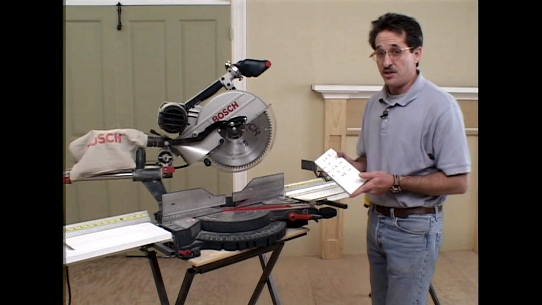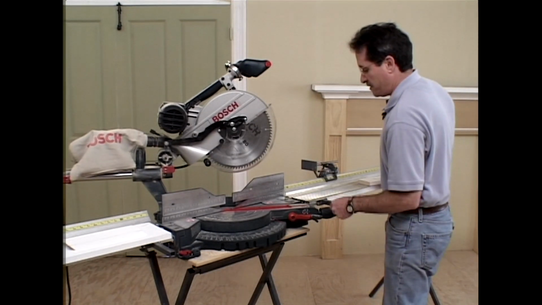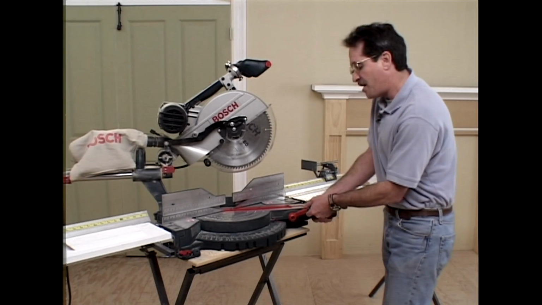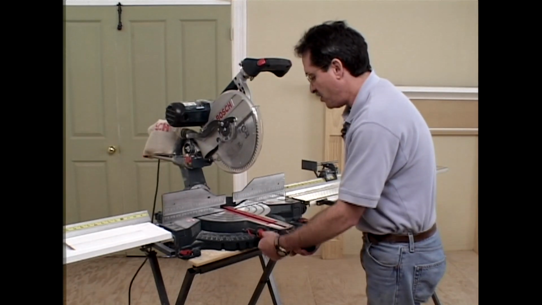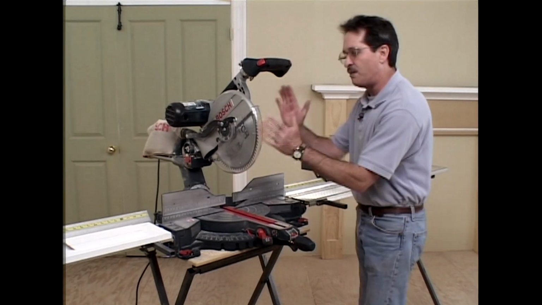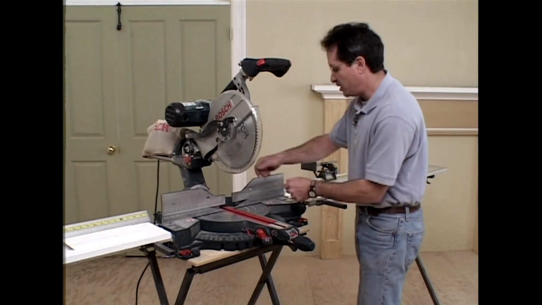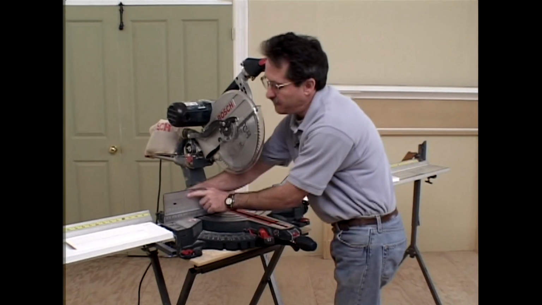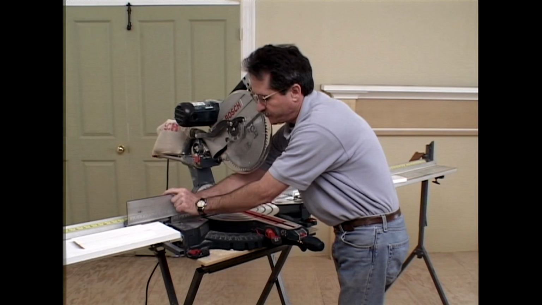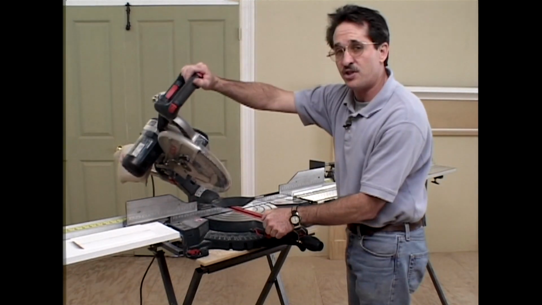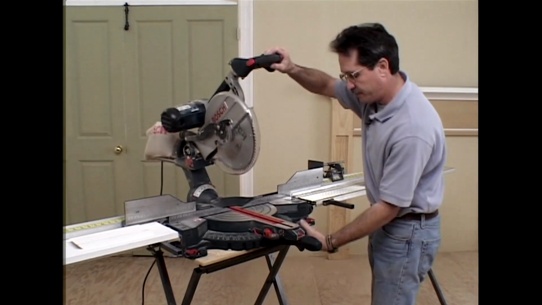Before we get to the cut list, let me talk for a minute about the difference between cutting on a flat and cutting in position. When you cut on a flat, you don't use the saw at a miter. You set it at 90 degrees and you tip the motor of the saw to a bevel. In order to do that, you want to slide the fences out of the way and release the bevel lock so you can tip the saw back and forth.